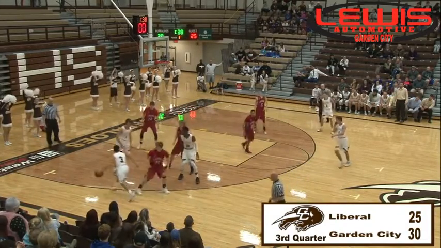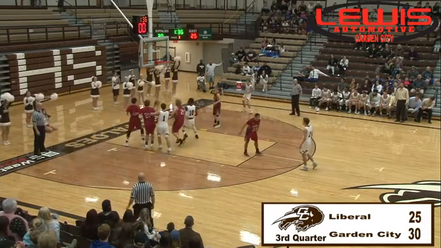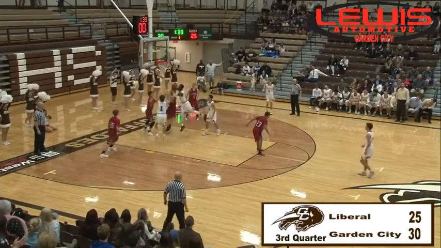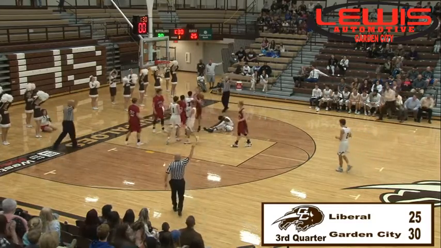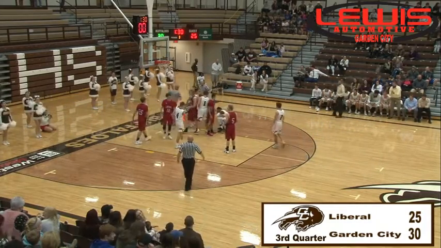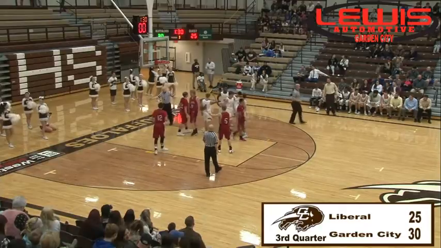Sexton gets it back to Acosta. Acosta now under the basket, goes for a reverse layup. Does not get that. Sexton gets a rebound. Tries to put it up for 2 for him. Acosta gets a layup. Gets a rebound. Does not get that. So after all that work, ladies and gentlemen, it's still a 5-point game.